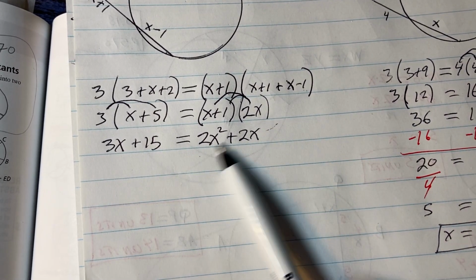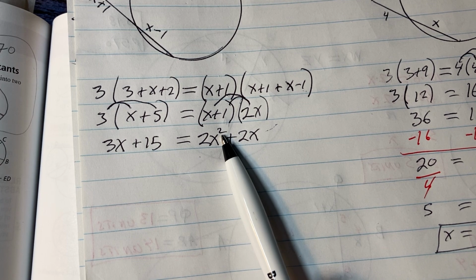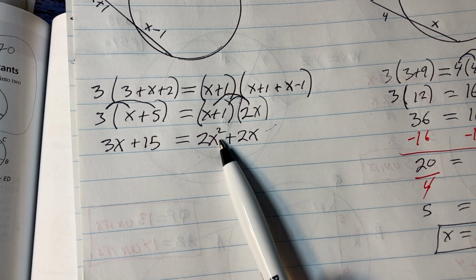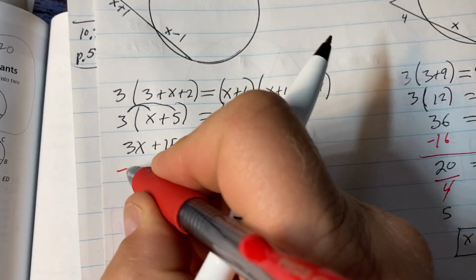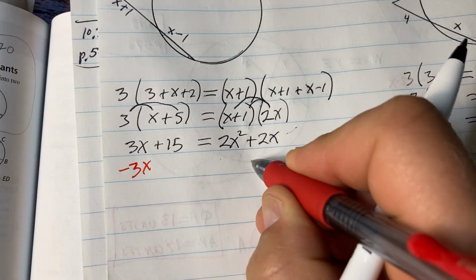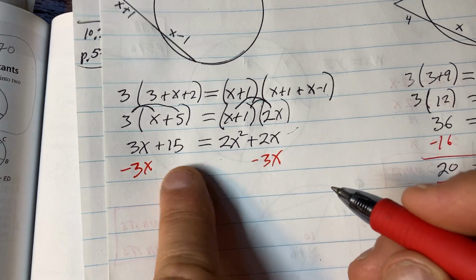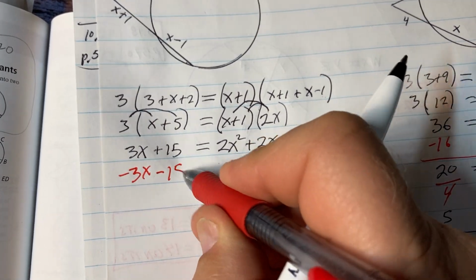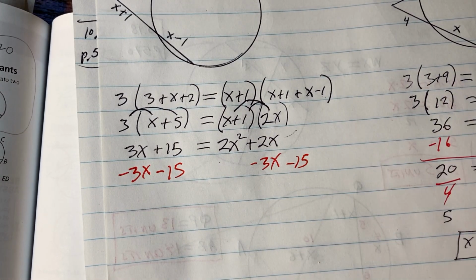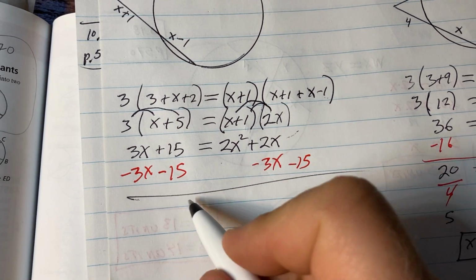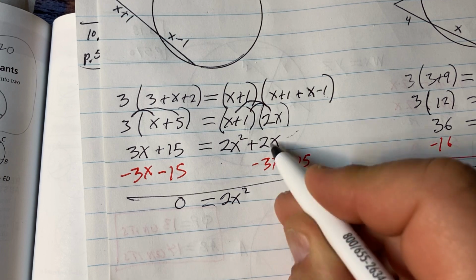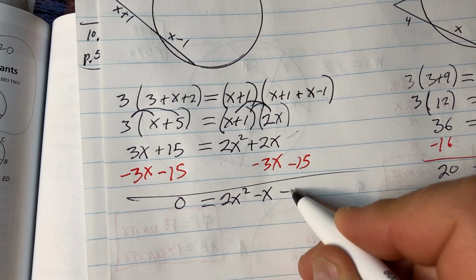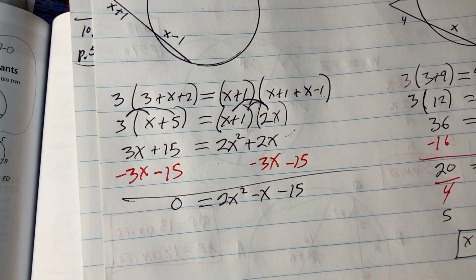Got everything. Ooh, the largest degree is a 2x squared. It's a quadratic. Let's get everything on that side. So subtract 3x on both sides. Subtract 15 on both sides. 0 equals 2x squared, that's a minus x, it's a minus 15.